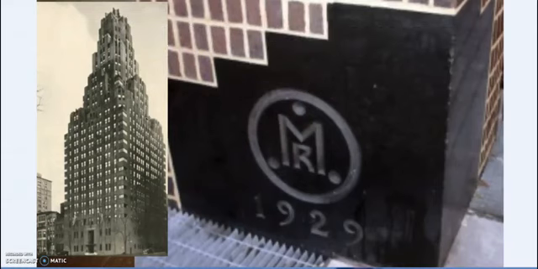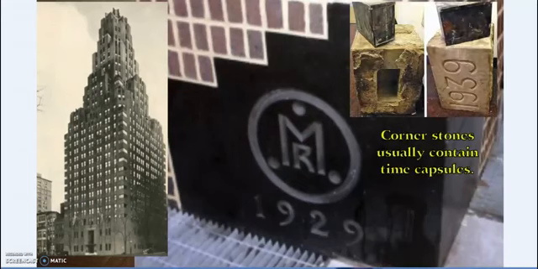So there, the cornerstone, 1929. Master Apartment, and I'm pretty sure that this R stands for Roerich. Even the three dots around the circle are very interesting.